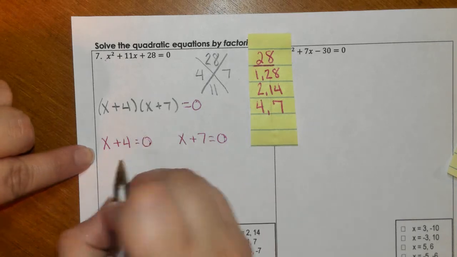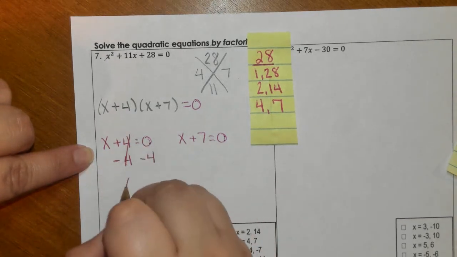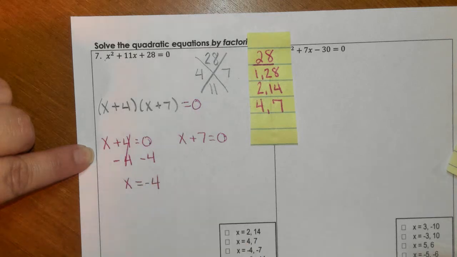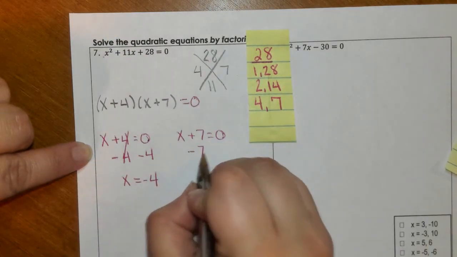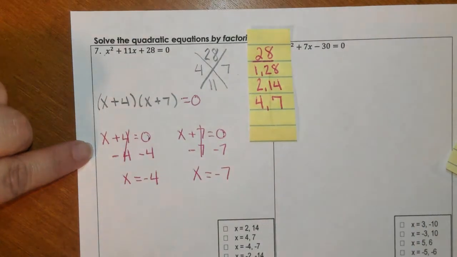We solve. So 0 minus 4 is -4. Here, we subtract 7. So x equals -7.